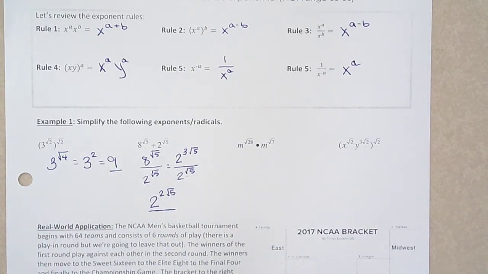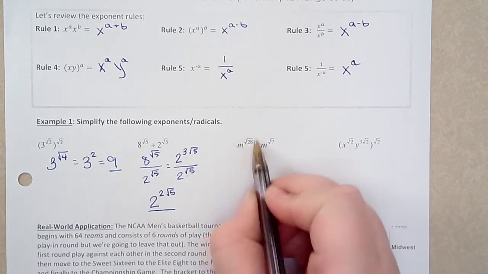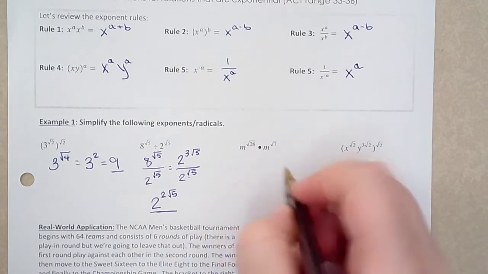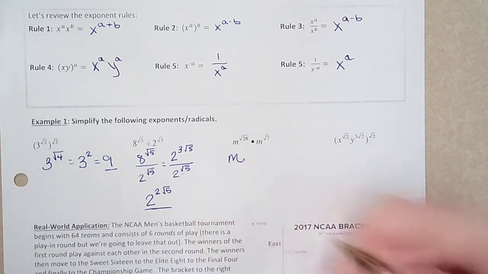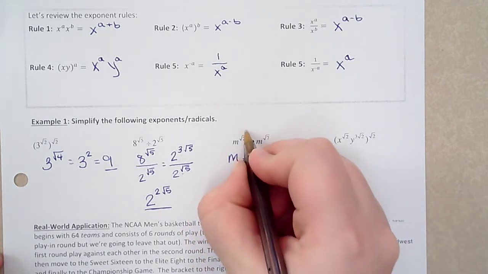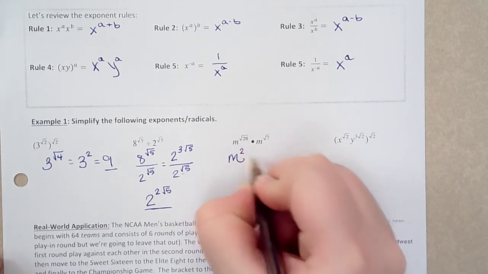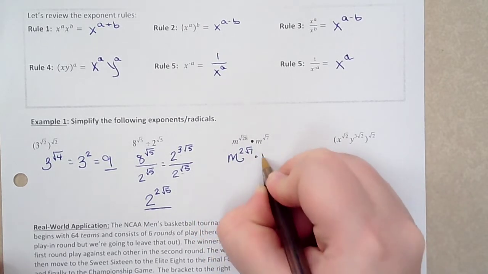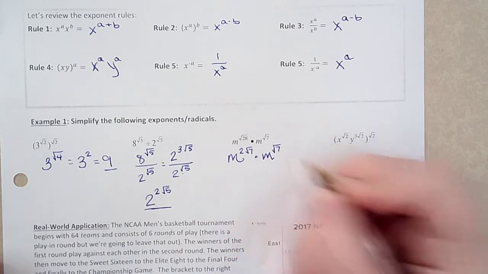All right, next one. We've got multiplication going on here. However, I see a little bit going on with this m, and I want to simplify that before I multiply it. So I know that root 28 can be simplified to root 4 times root 7, which is the same thing as 2 root 7. And then we just leave the second one alone.